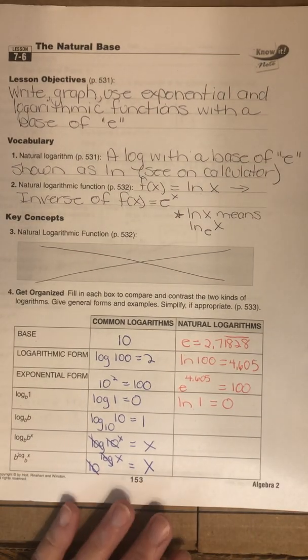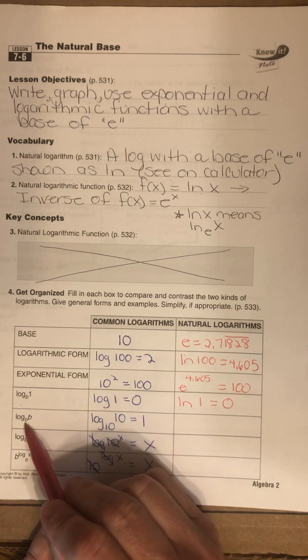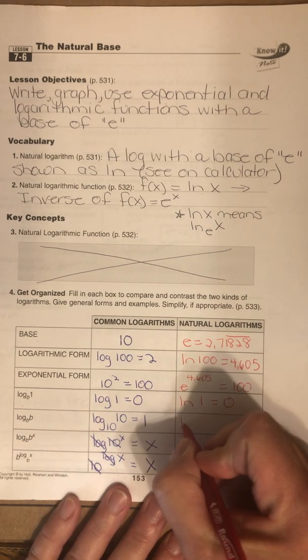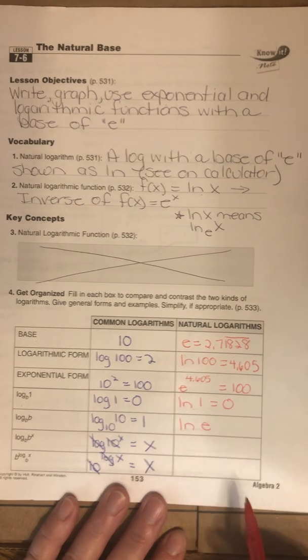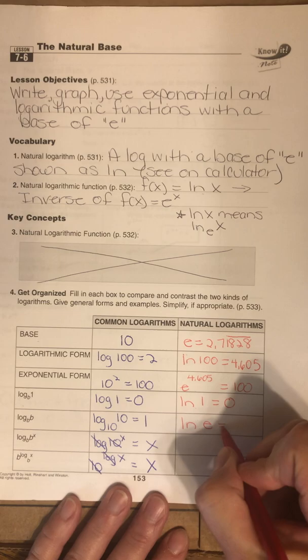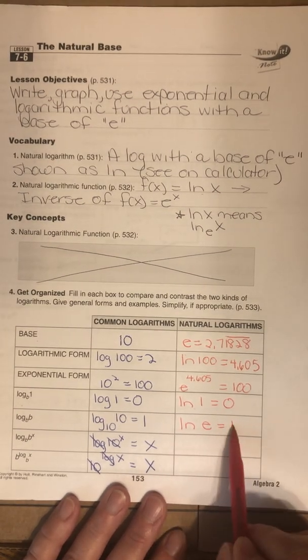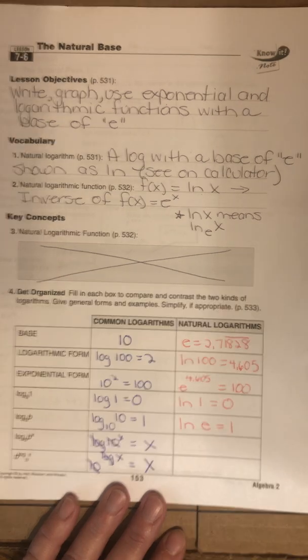Same rules apply. Let's do the natural log of e. Here we go. So again, the base is e, the solution is e, so the exponent must be 1. When you have a base of e and an exponent of 1, the solution is e.